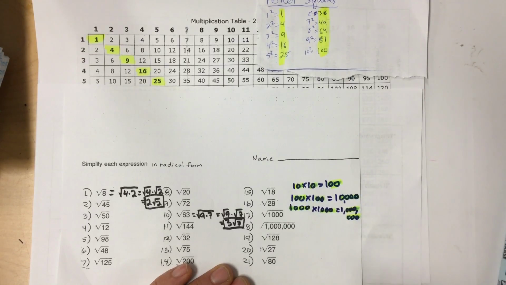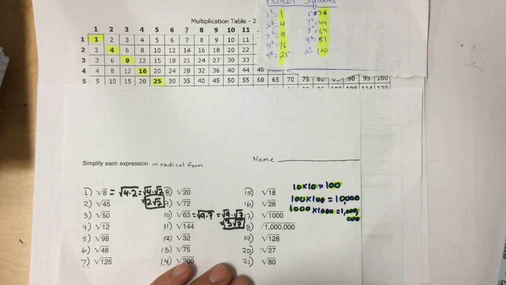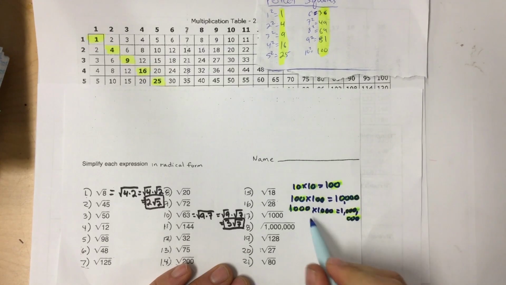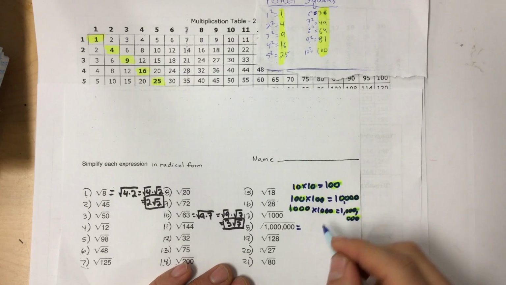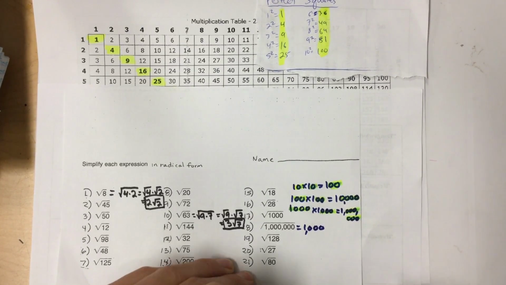3 zeros became 6 zeros. So thinking about that, we know, okay, well, 1,000 squared then is a million. So this is actually a perfect square by itself. It's just going to be 1,000. So that's the simplest way to write this.